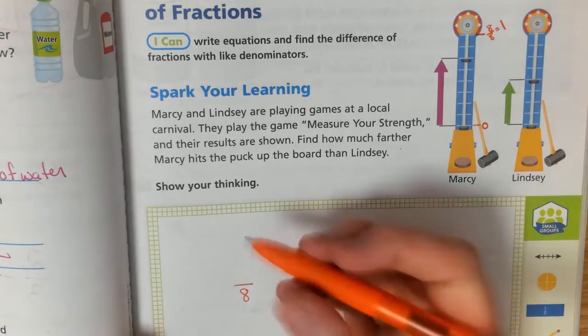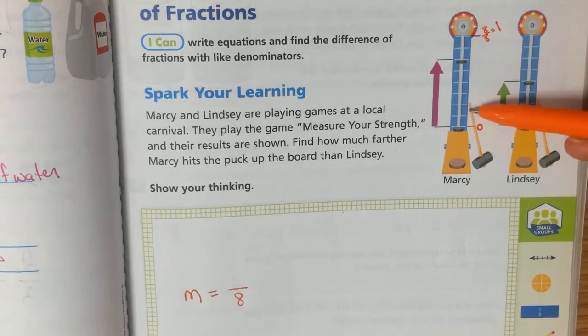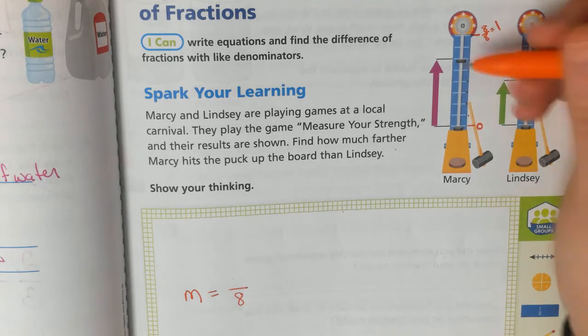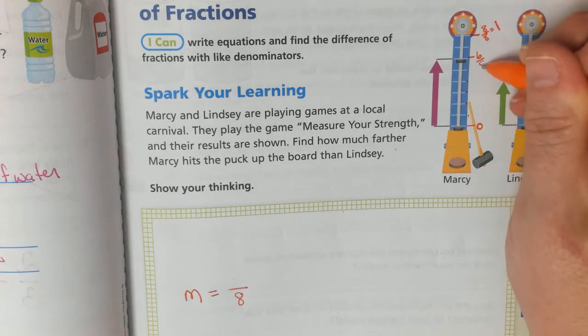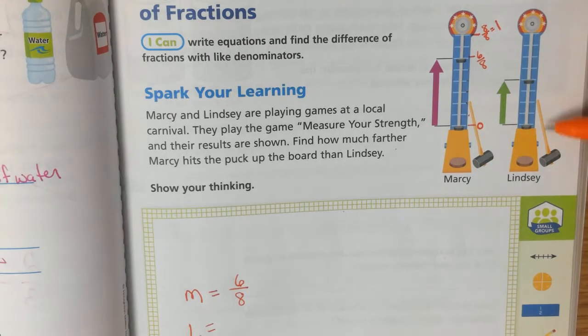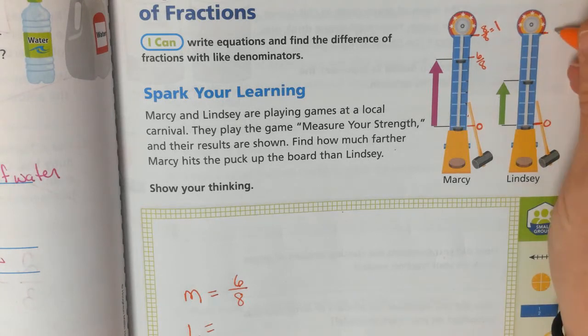So our total pieces is out of 8. For Marcy, she hits the puck 1, 2, 3, 4, 5, 6 eighths. And then Lindsay hits the puck. Remember, this is our 0 and this is our 8 eighths because it's the same whole. It's the same game.